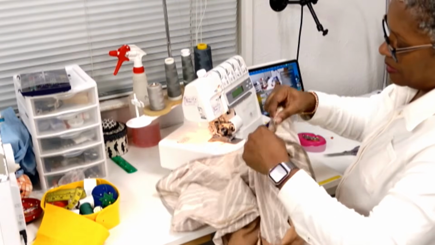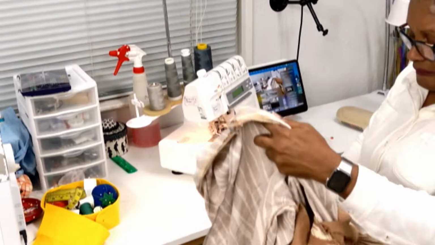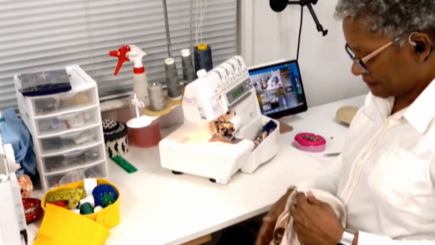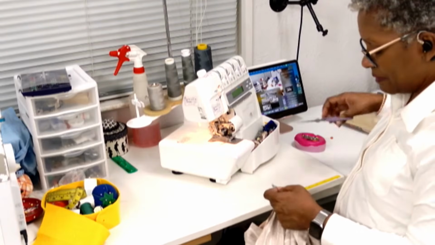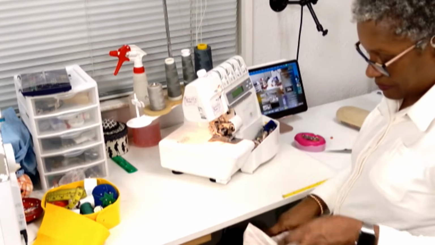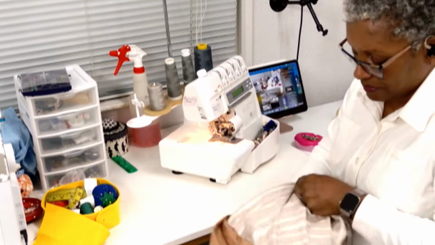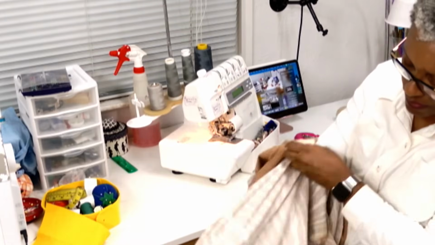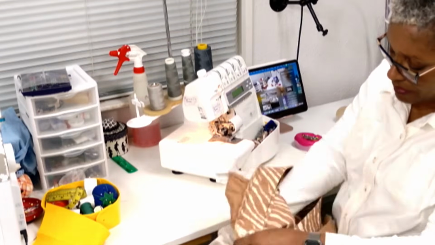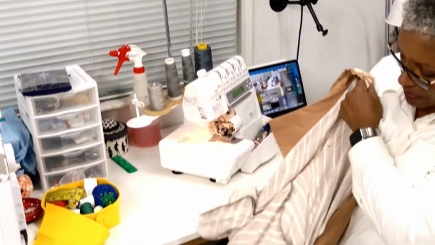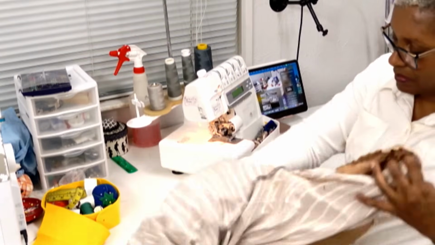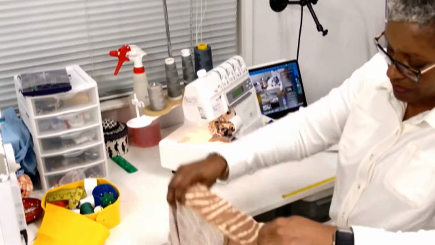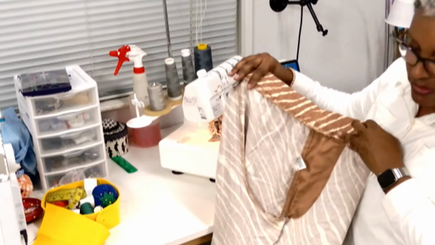Now I can stitch it that way. Oh, these are gonna fit really nice.